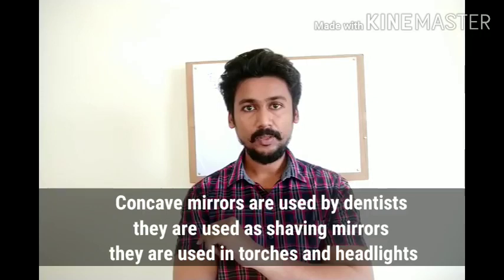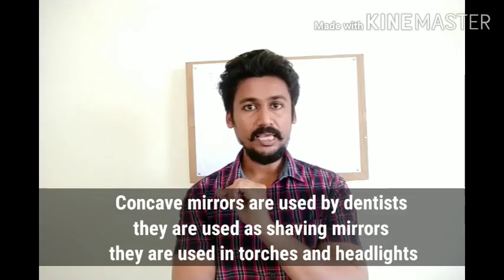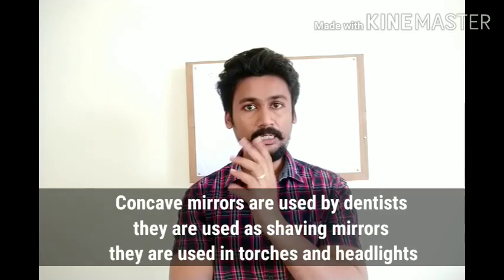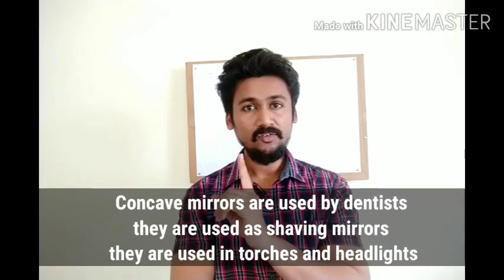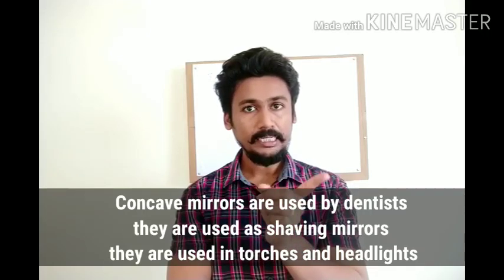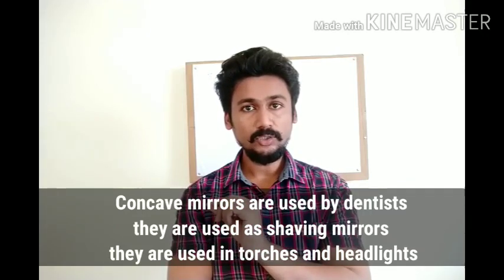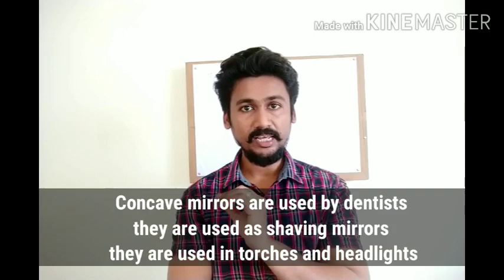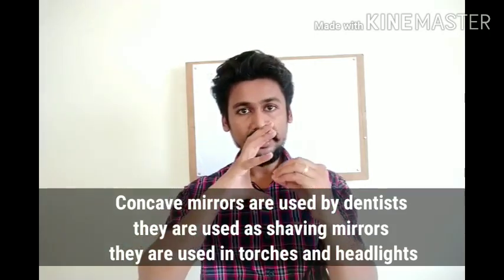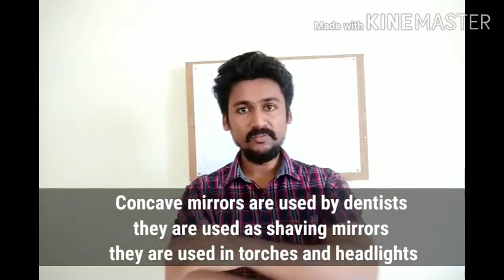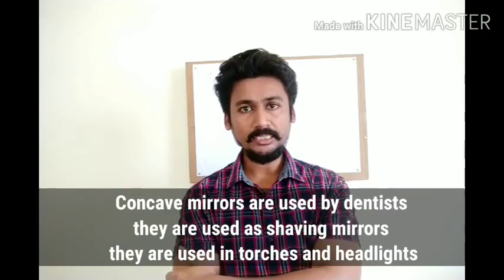Concave mirrors are used by dentists to check the back side of the teeth. If you have seen a small mirror they have, that is a concave mirror. It is also used as a mirror for shaving, so you can see an enlarged image. Then, if you remember, if you place an object at the focus of the concave mirror, we get the image at infinity. This property is used in the headlights of our vehicles. The headlights of the vehicles have a concave mirror fixed behind the bulb. So if this is the bulb, there is a concave mirror fixed behind. So we can get an intense beam of light. It is also used in torches, the same property.